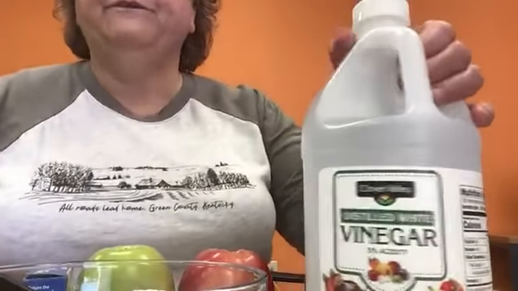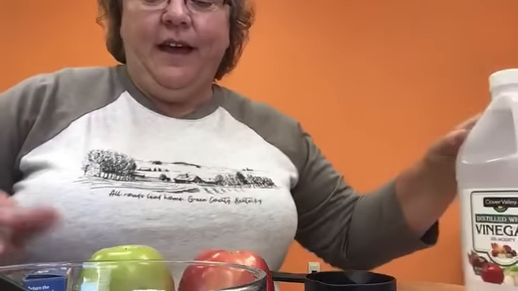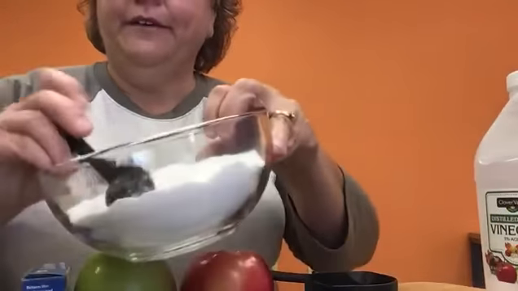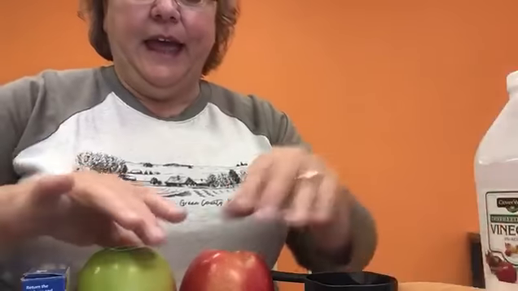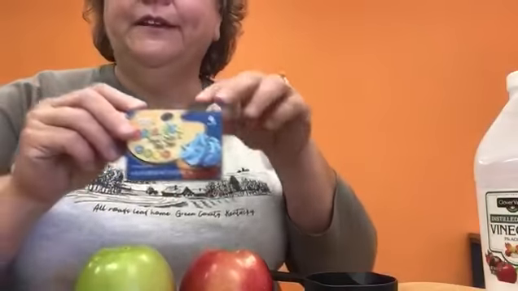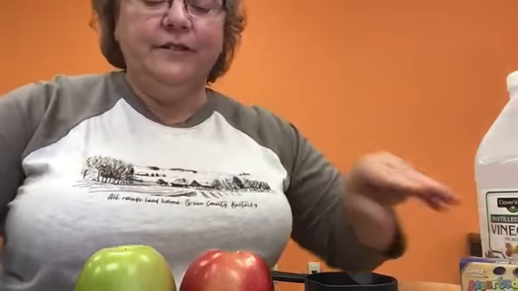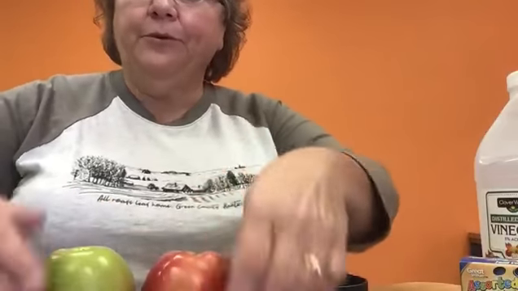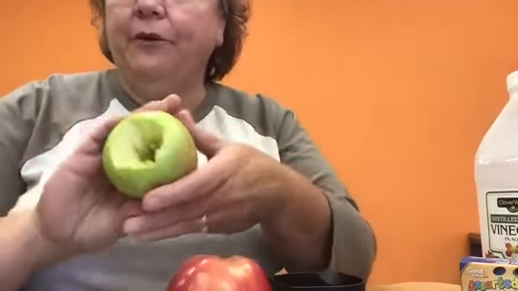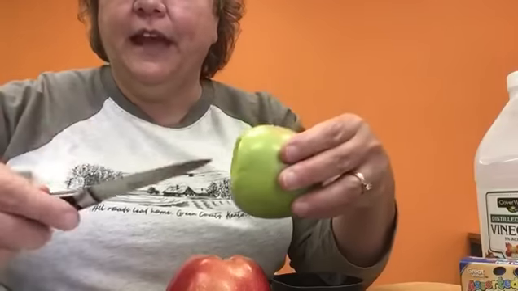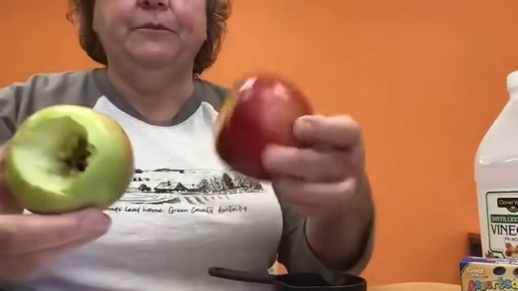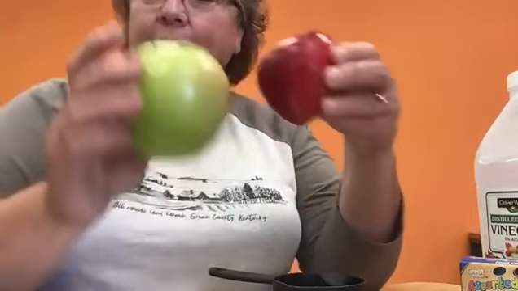Okay, I have vinegar. I have baking soda. And I have food coloring. And I also have 2 apples. And I'm going to show you, I've already taken my knife and cut the core out of both of them. They're already cored. So we have a green apple, which is a Granny Smith apple, and then a red apple, which is a Red Delicious. So we're going to make volcanoes with our apples today.